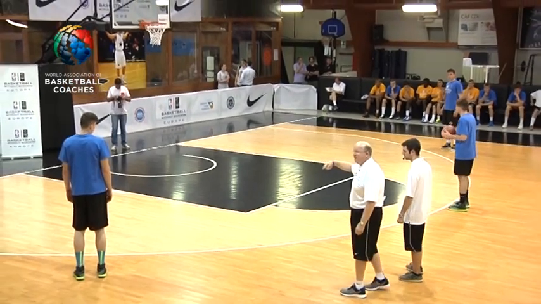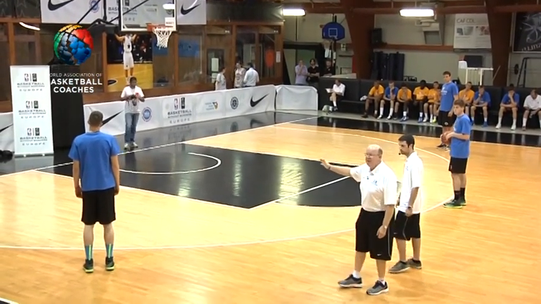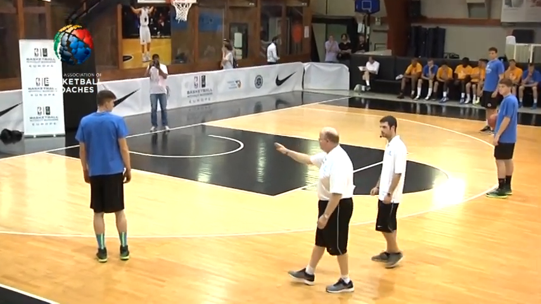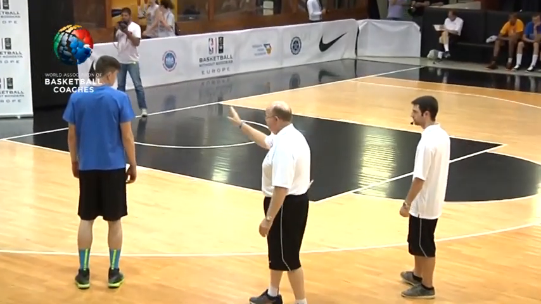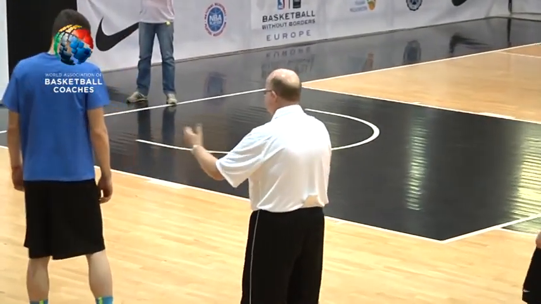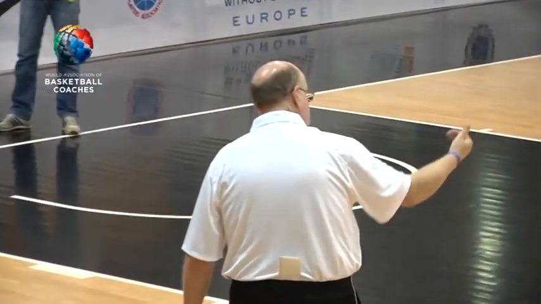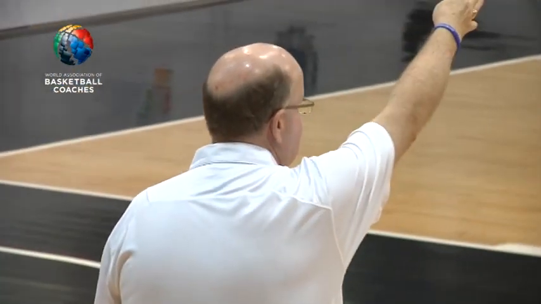So now in an alignment of 3 out, 2 in, our players now have room and space to go 2 directions. If we go too low, then we take away the option of going 2 directions. If we come to one side, we don't have that option, and we don't have the same option on the other side.